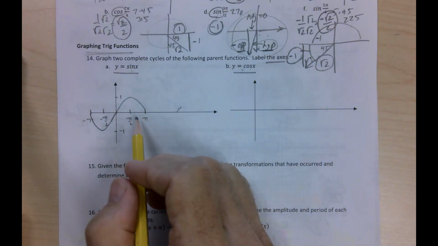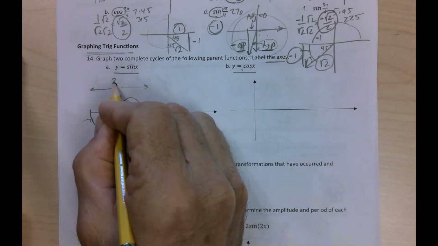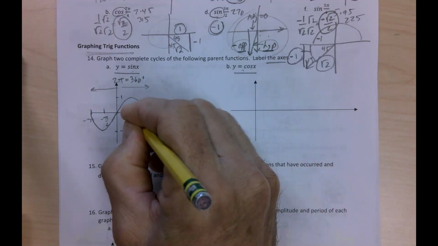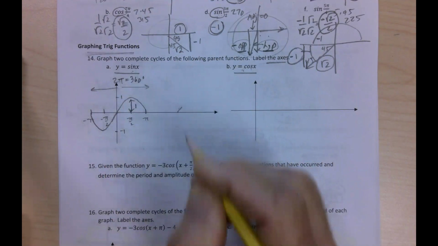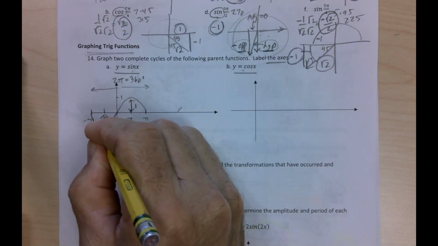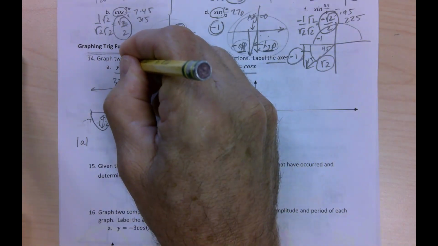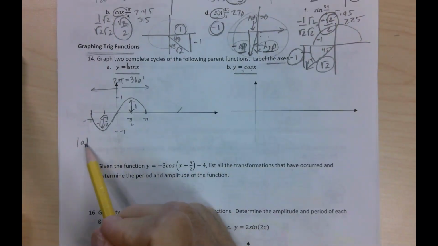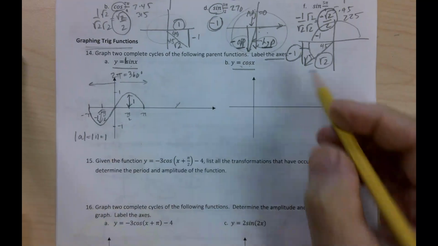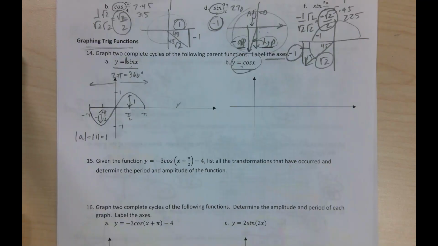All right. So notice a couple things about the parent function. The entire period is 2 pi, or 360, depending on the way you look at it. The amplitude is 1. You could have also chosen this, but that's -1, and the formula is the absolute value of a. And there's an a there, so you could have just taken the absolute value of 1, which is 1, whatever.